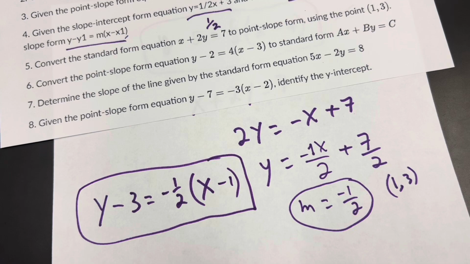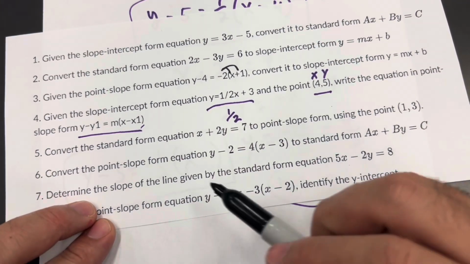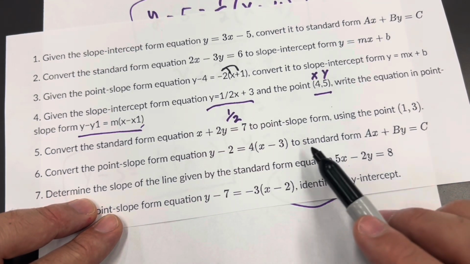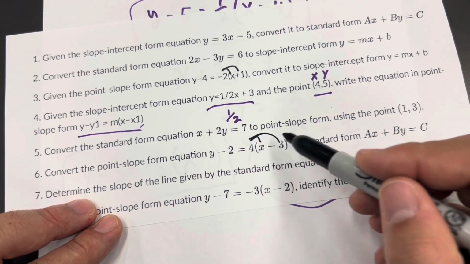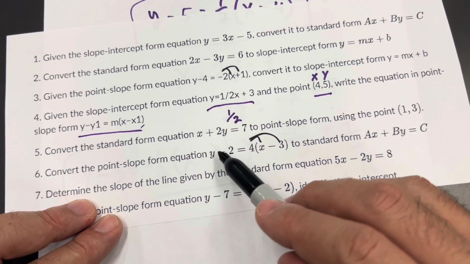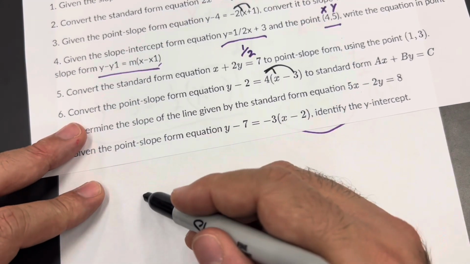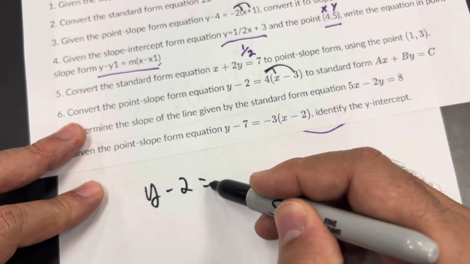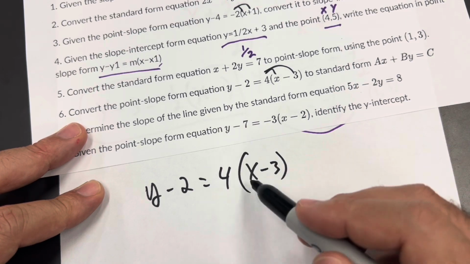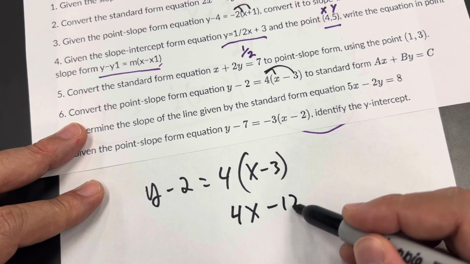So let's do number 6. Almost done. Convert the point-slope equation, this one, to standard form. Okay, so here we need to do the multiplication of this, then we need the x on the other side, remember, and the constant, we need it on the other side. So let's work with this. So we have y minus 2 is equal to 4x minus 3. So this is 4x. 4 times negative 3 is minus 12.